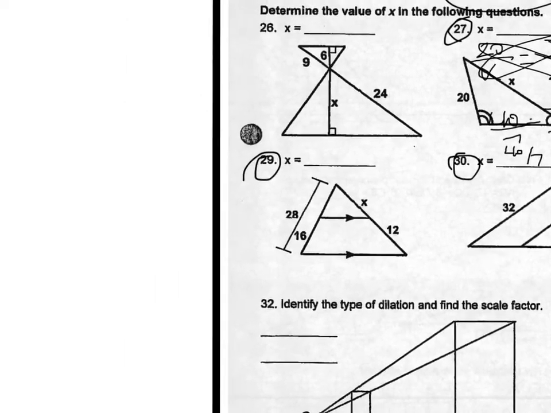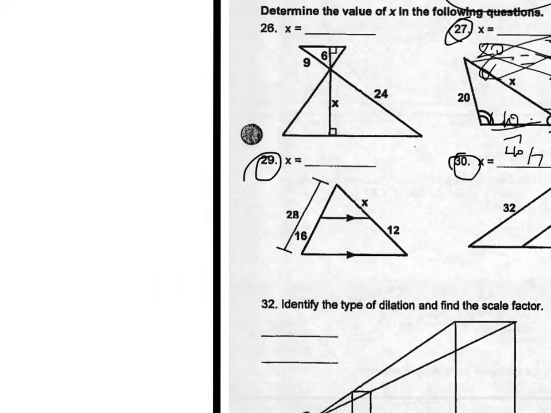Okay, let's go down to question number 29. Let's focus on what we have here. We have a side of the big triangle and a piece of the big triangle. And now we have a side of the small triangle and a piece of the big triangle. So 16 and 12 for sure line up, but 28 and x are not corresponding.